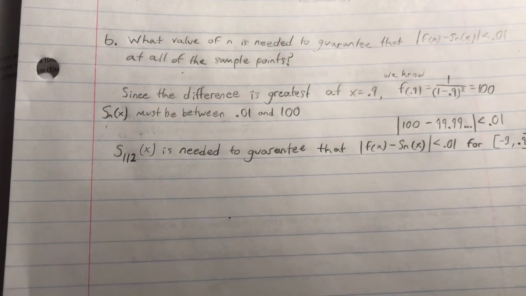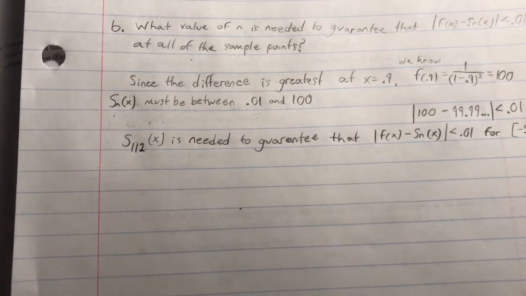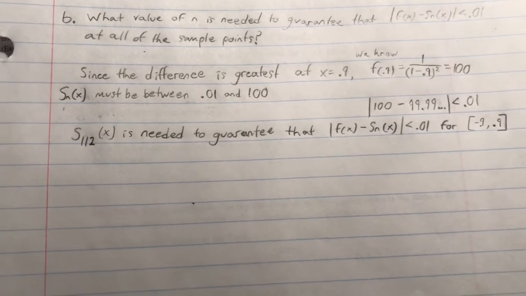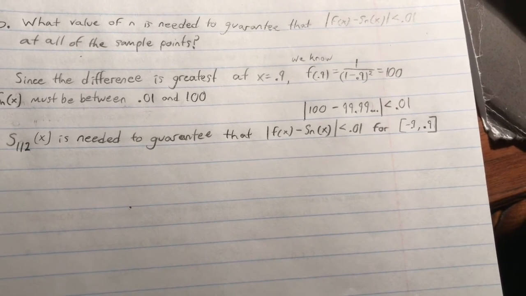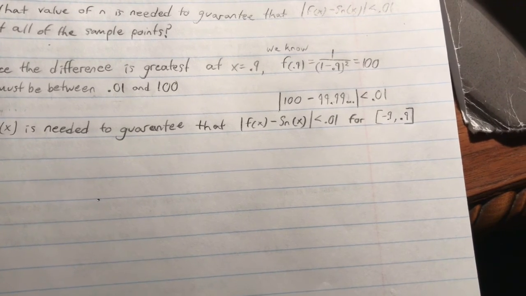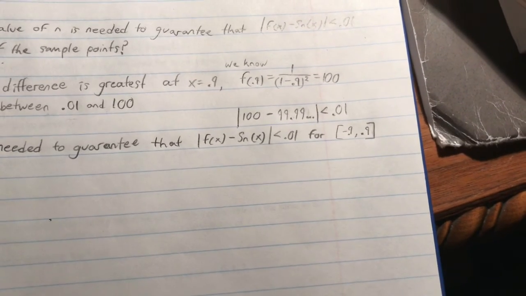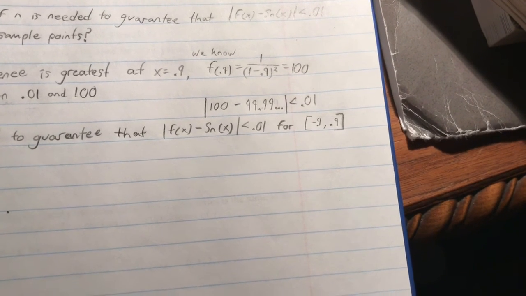Using what we learned from the graph, I said that S112 of x is needed to guarantee that the absolute value of f of x minus Sn of x is less than 0.01 for the interval of -0.9 to 0.9.